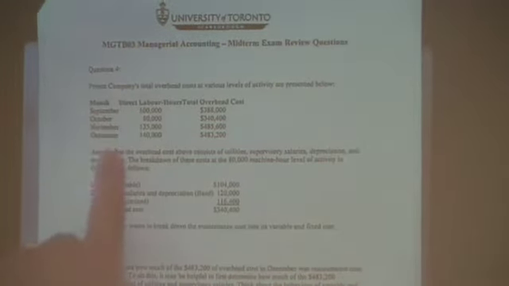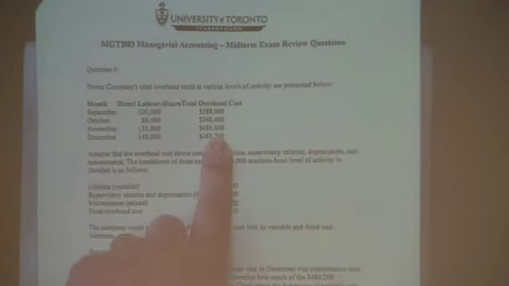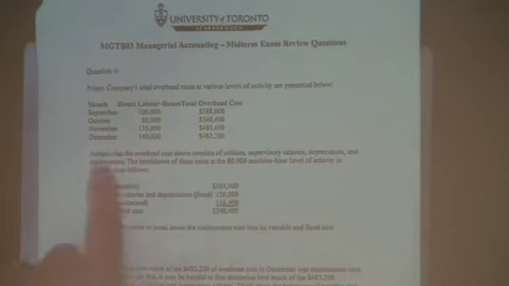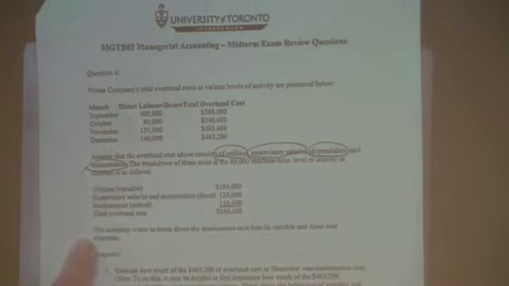So we are given the following information for all of these 4 months: direct labor hours and overhead cost. Assume that the overhead cost above consists of utilities. So these numbers is made up of utilities, supervisor salaries, depreciation, and maintenance.